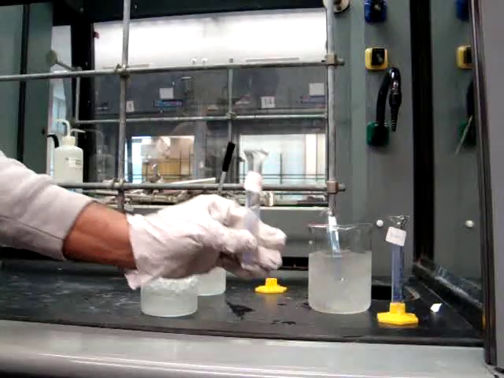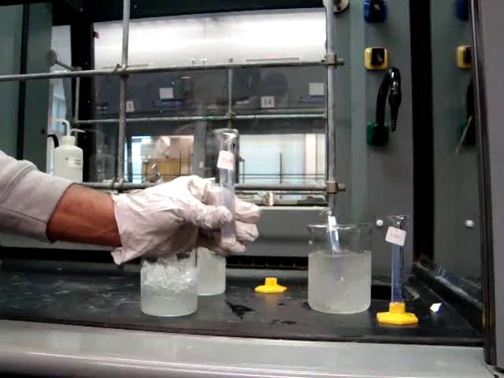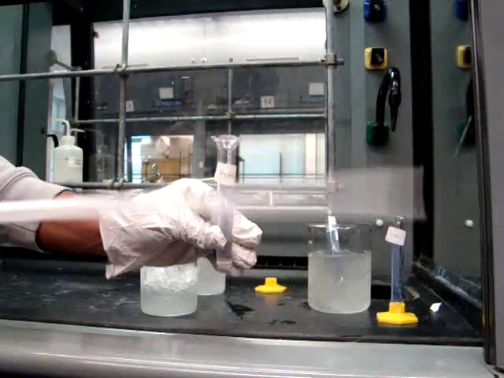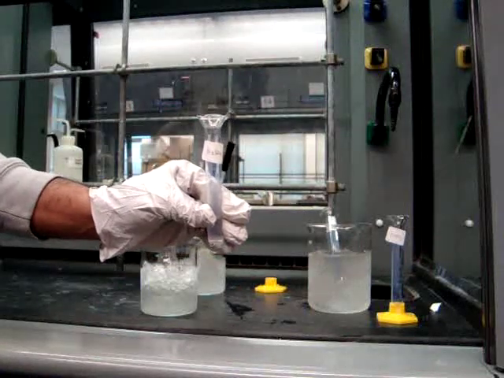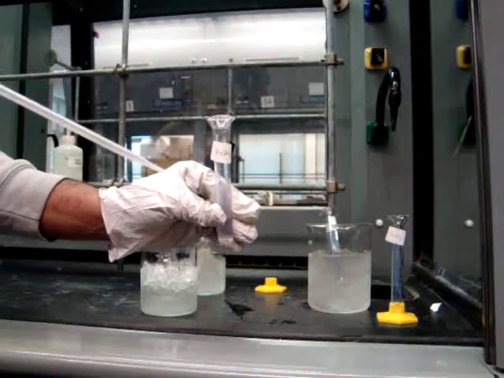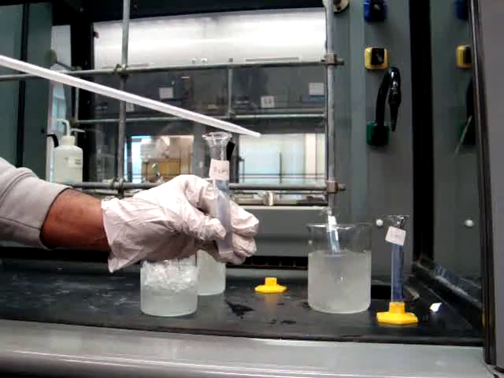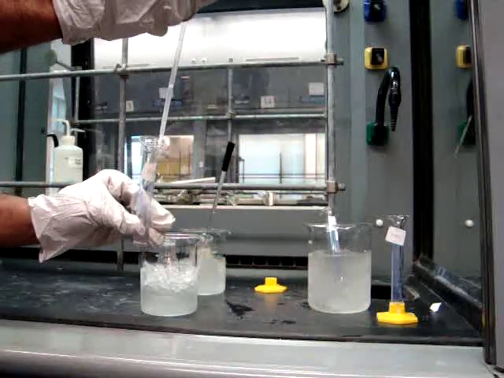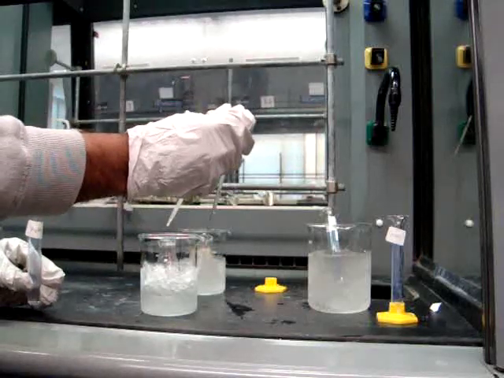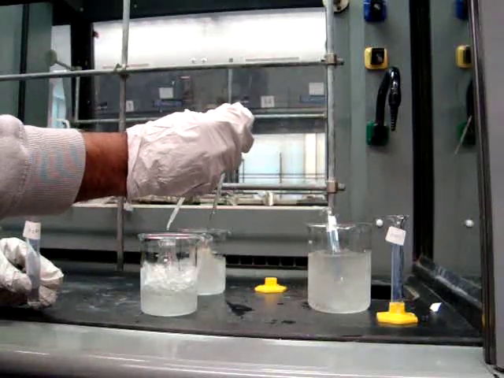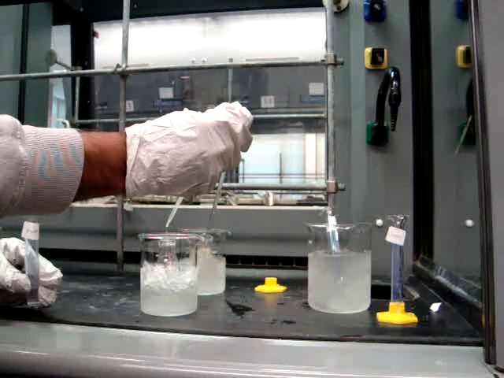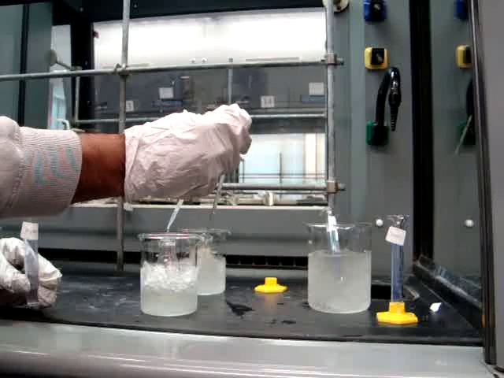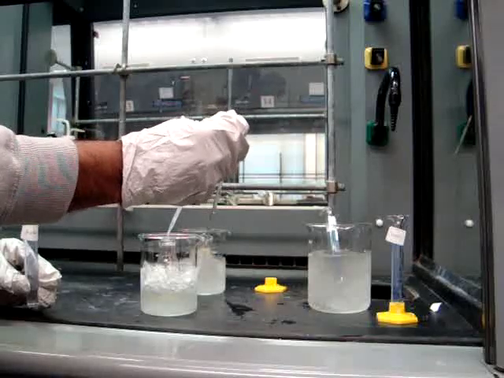To your already cool solution of methyl benzoate, you're going to be adding 3 milliliters of cold sulfuric acid with a pipette. Remember, it is important to add cold sulfuric acid, because when you're adding it to the methyl benzoate, you need to make sure that there is no hydrolysis of the ester in the methyl benzoate. If the solution is too warm, over 0 degrees Celsius, then you will have hydrolysis and lose your product.